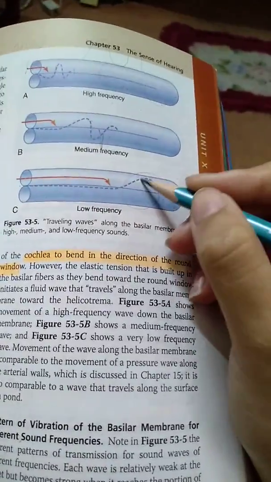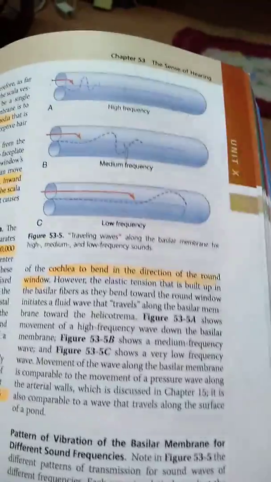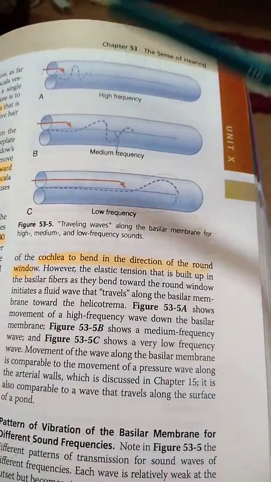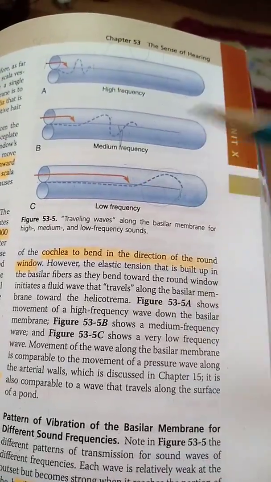And depending on this, the brain becomes aware of which type of frequency the sound wave contains, whether it is a high frequency, a medium frequency, or a low frequency. This process is called traveling waves, how the wave travels from one point to another. Okay? All right.